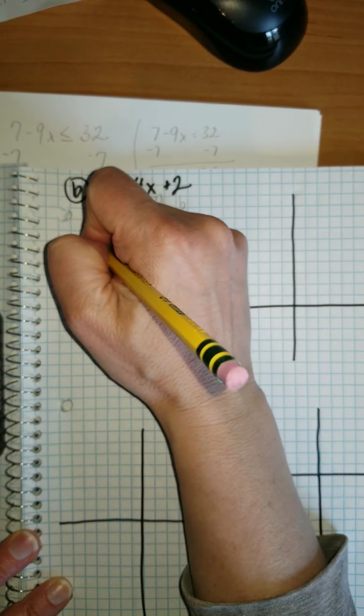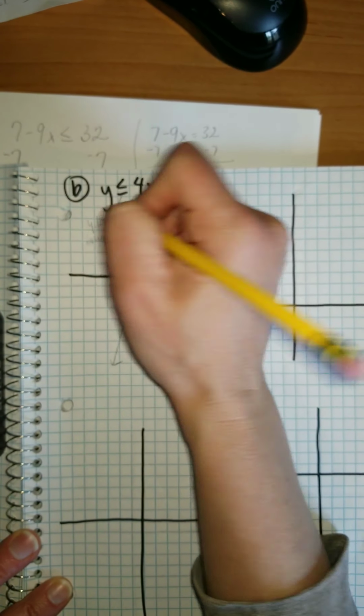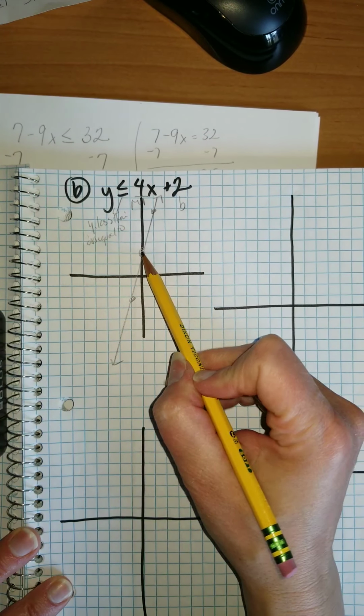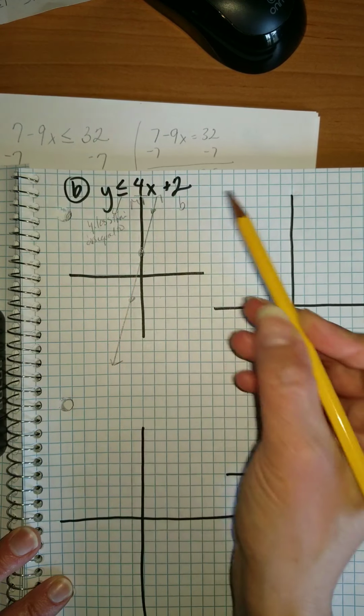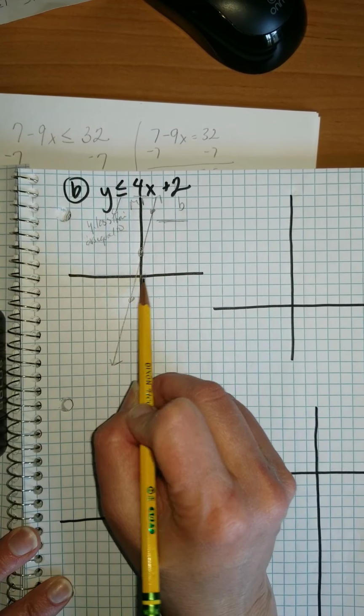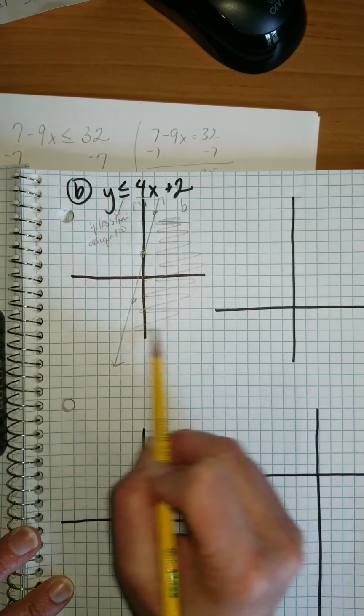I know it's hard to see this. So y's are going to be less than or equal to. So this is my y-intercept. I have y's above, I have y's below. Which ones are less than or equal to? These guys down here. So that means the whole side should be shaded.